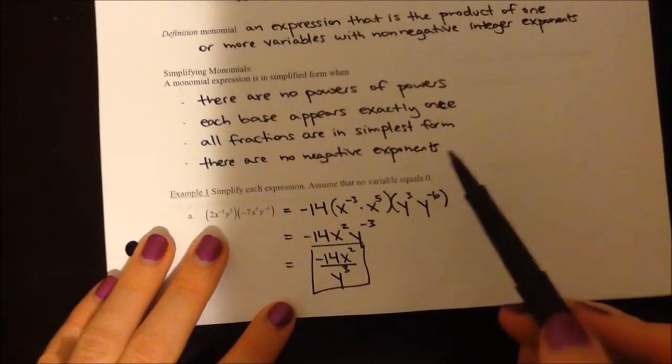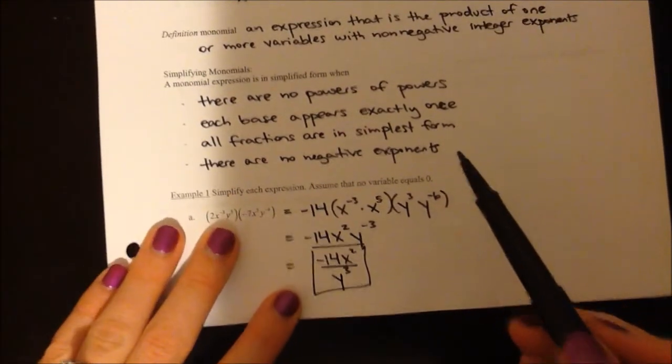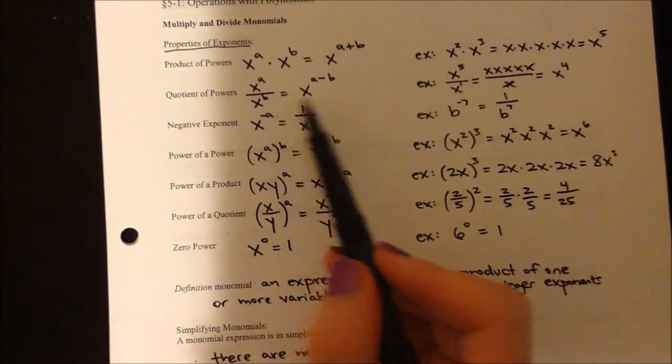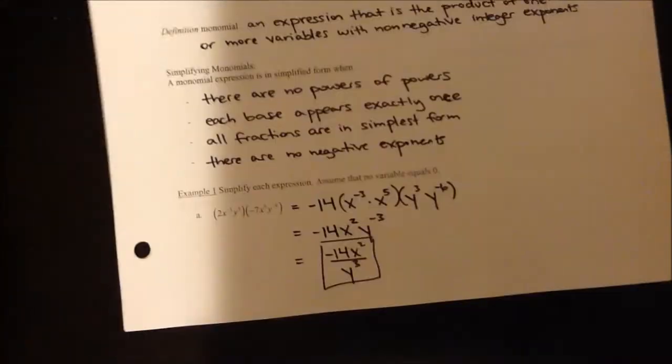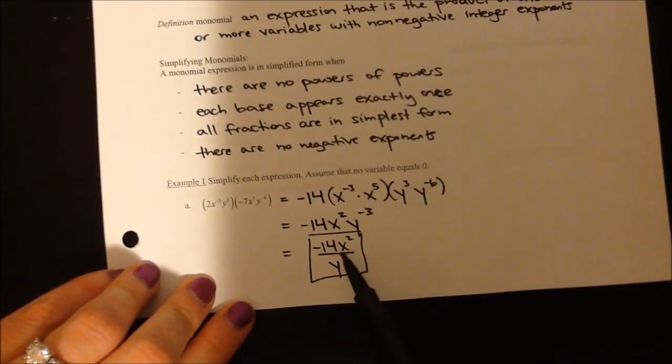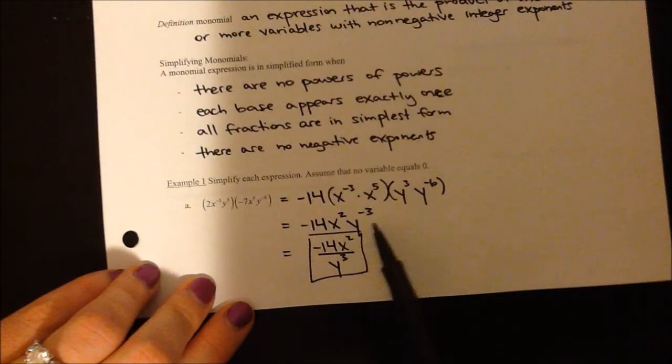Okay, last step, and my last rule right here is that I can't have negative exponents. So this rule right here tells me if I have a negative exponent, I flip it down into the denominator and make it positive. So that's what I did here. This y to the negative 3rd, I flipped it down to the denominator where my power is a positive 3. All right, so that is simplified form. Let's flip.